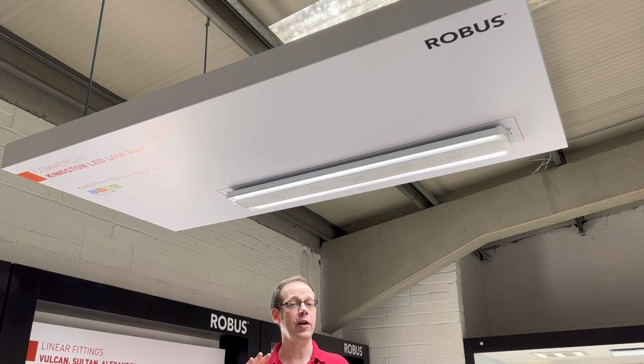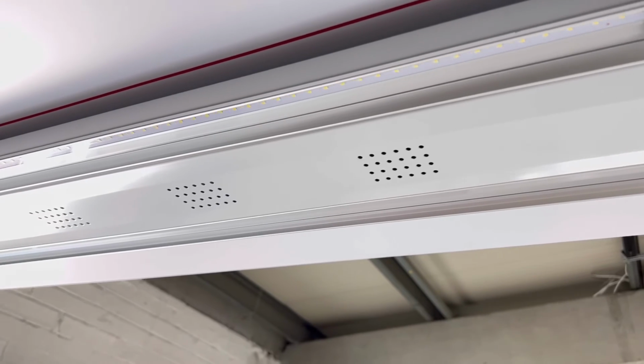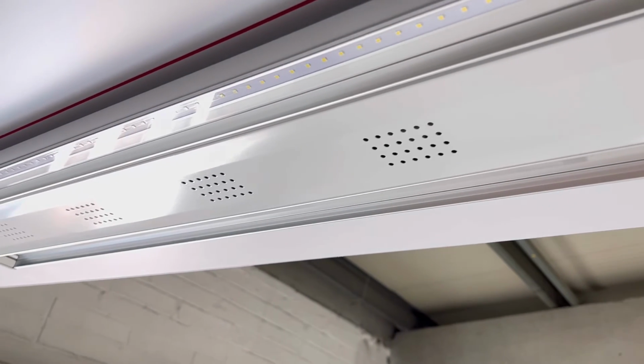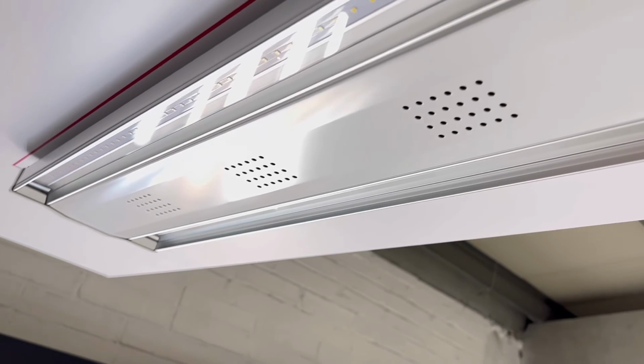However, if you have lower ceilings in, say, a warehouse with a mezzanine, then a Highbay fitting may be too intense when mounted at that height, and a Lowbay fitting would be more appropriate. This has a light output that is more diffuse and spreads the light over a wider angle, making it more suitable to be mounted at a lower height. An example of this is the Kingston.